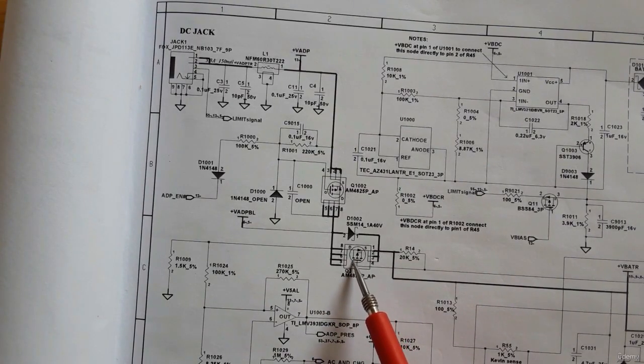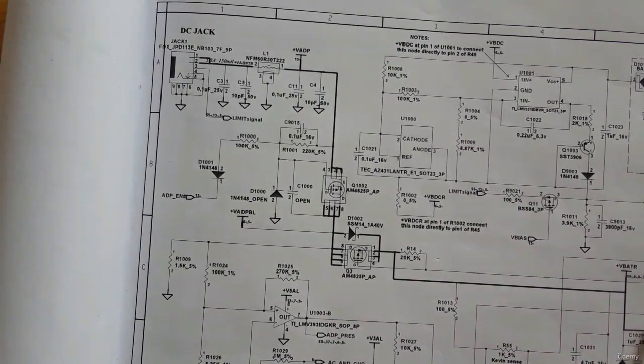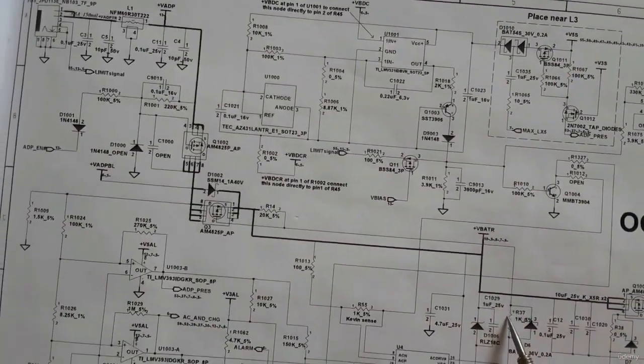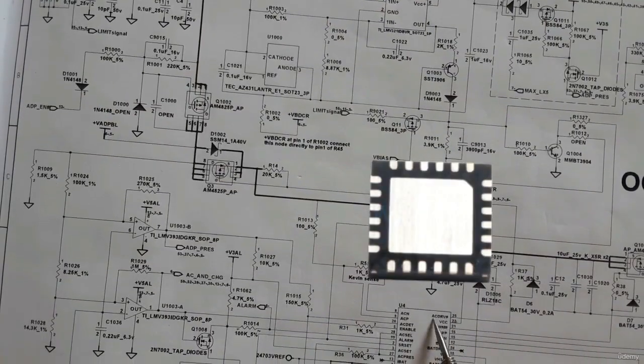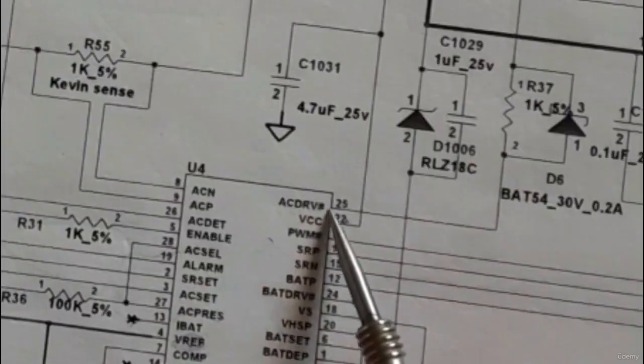Let's see where the control signal is coming from. It comes from the charge IC. The control signal is AC drive.